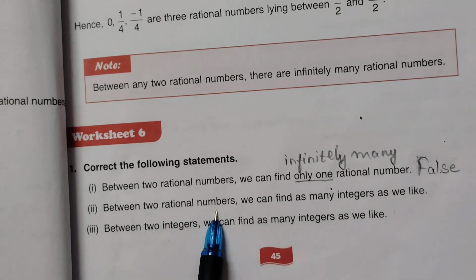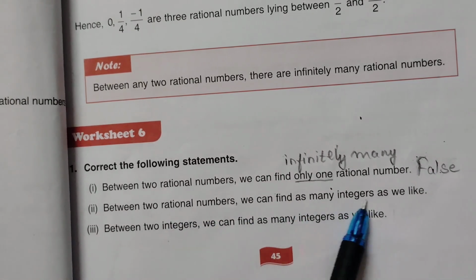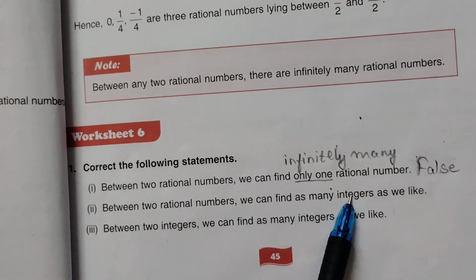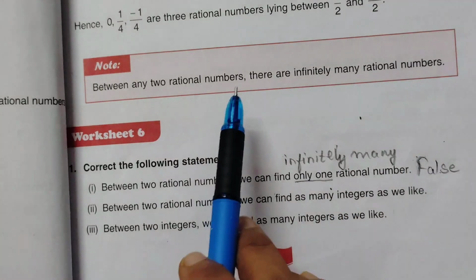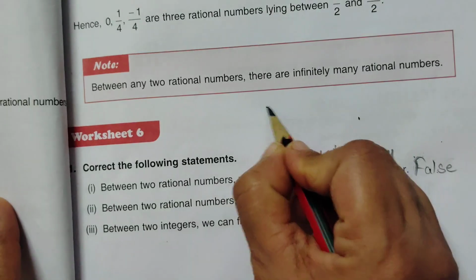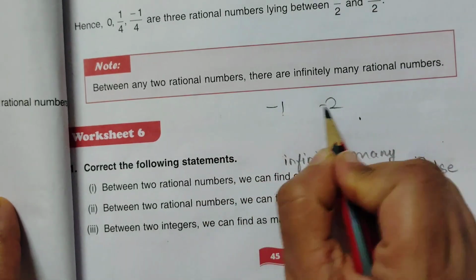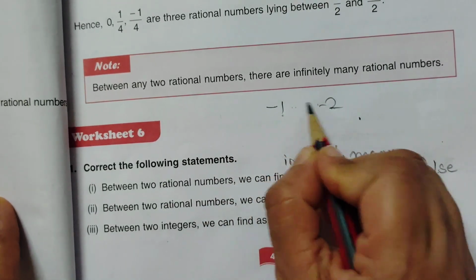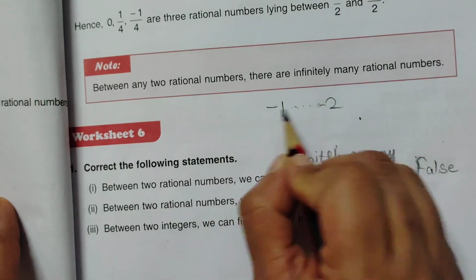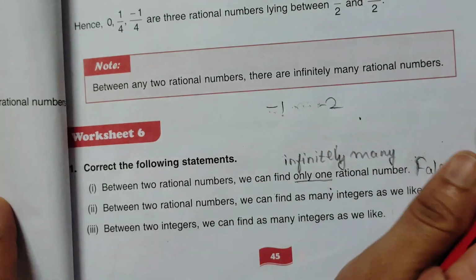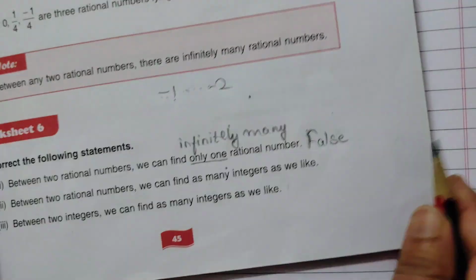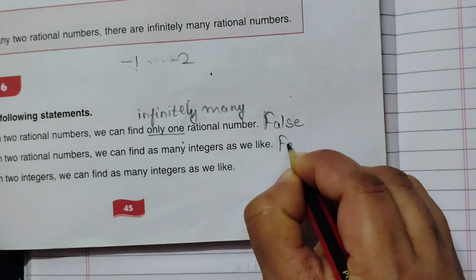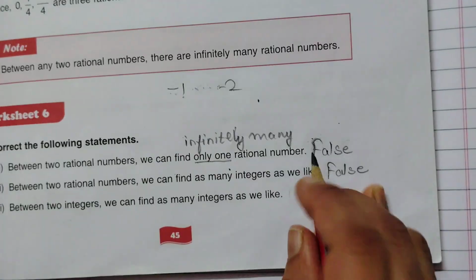Between two rational numbers, we can find as many integers as we like. No. What are integers? 1, 2, 3, 4, and minus 1, minus 2. If I want to find between minus 1 and minus 2, there are many rational numbers between them, but between minus 1 and minus 2 there is no integer. Got it? We can find rational numbers but no integers. So this is also false.